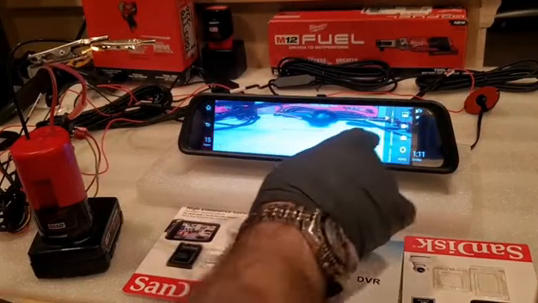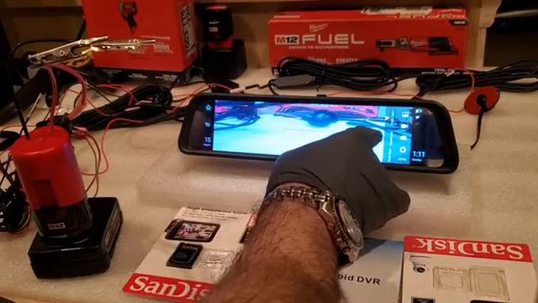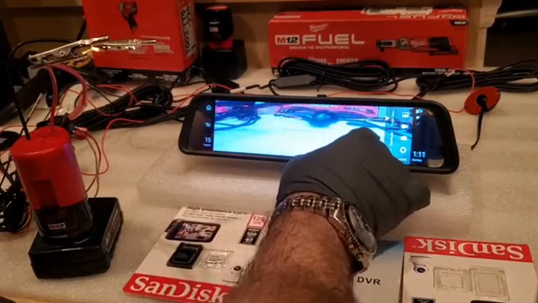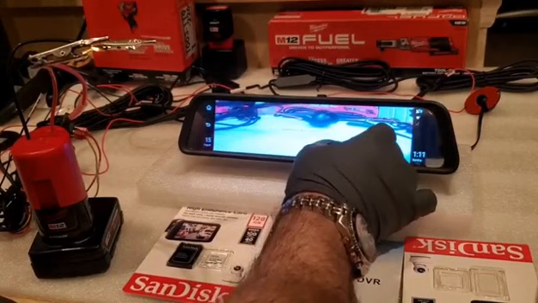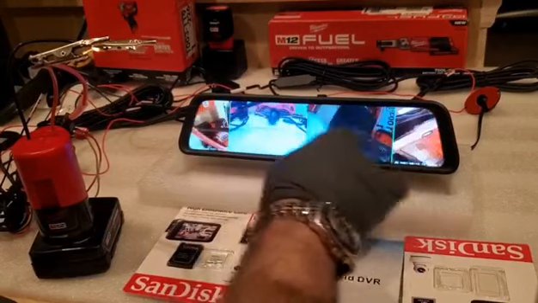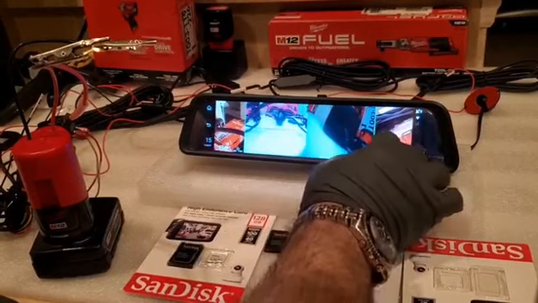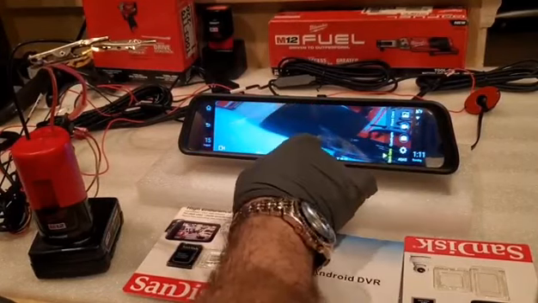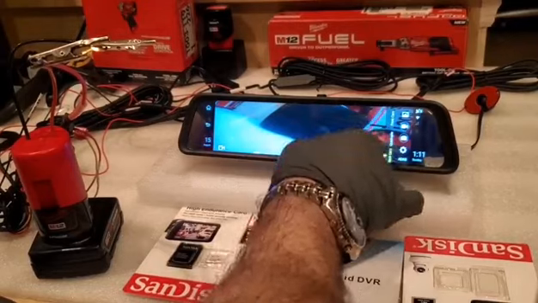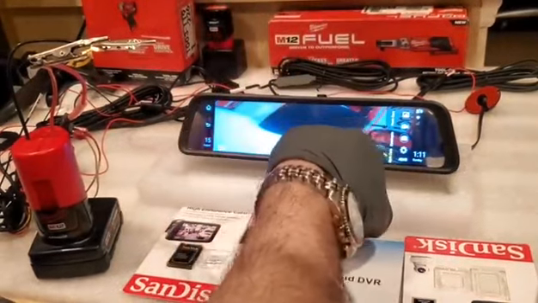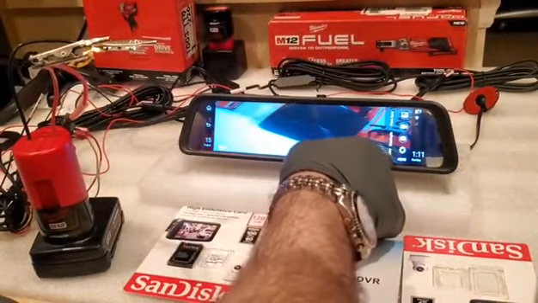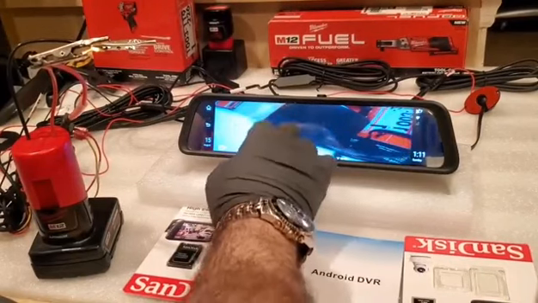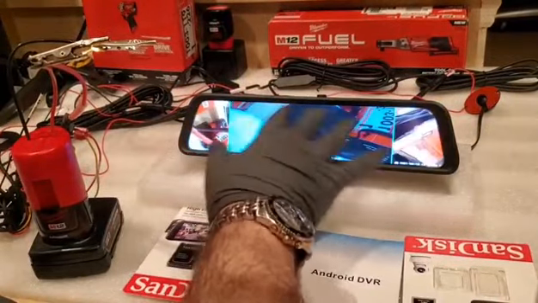But the biggest problem is I do not have front and rear together. I have front cam, quad cam, and rear cam. These are the only 3 options. It should be 4. It should say front and rear, or front and back. But the back seems okay.